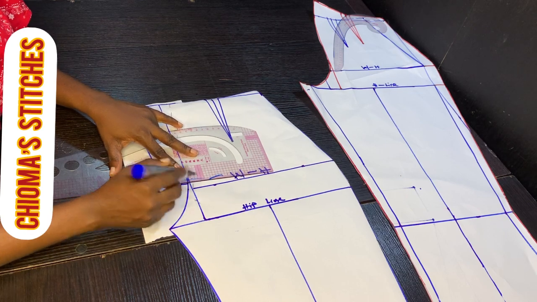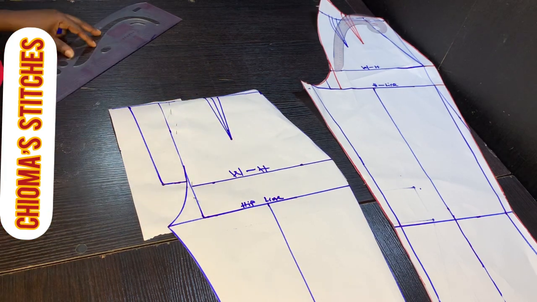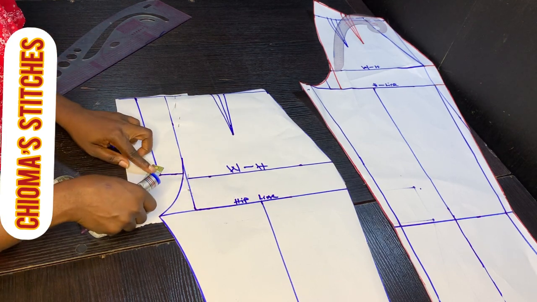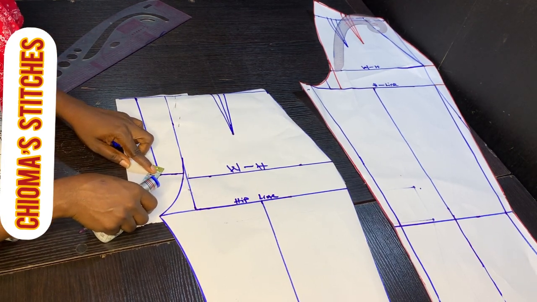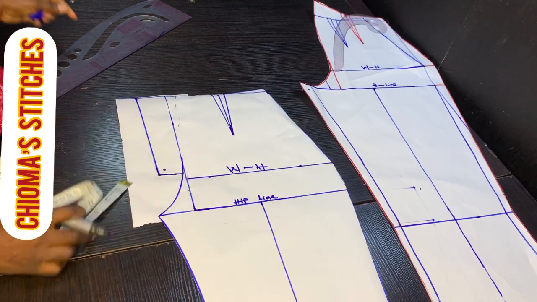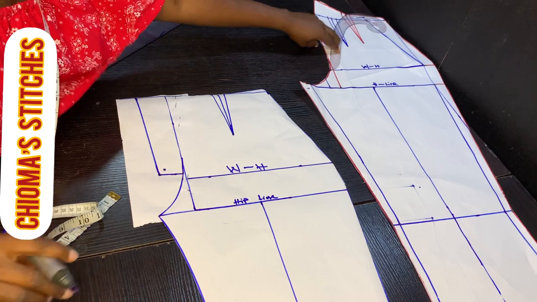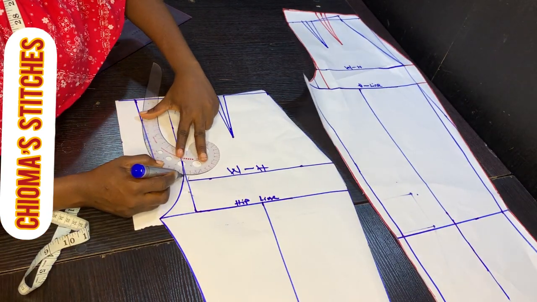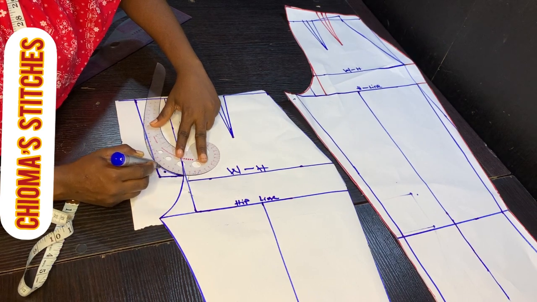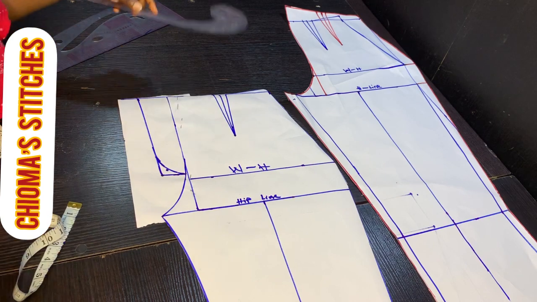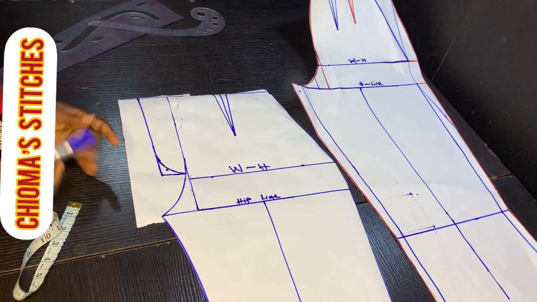Okay, now from here, to have the pocket curve, I'm just going to come in say by 1/2 inch and dot it. Now from this 1/2 inch, I will use my curved ruler to connect this place. Now this is our pocket bag. I'm just going to cut it out.